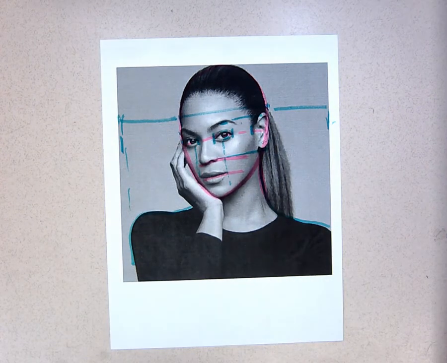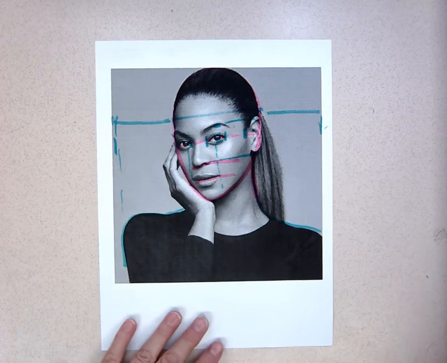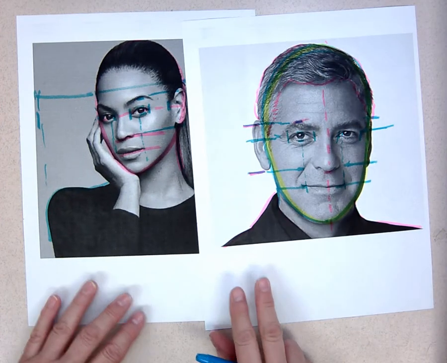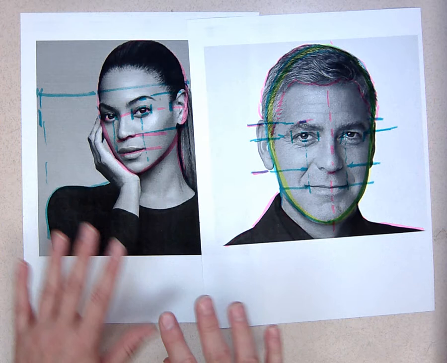So if you get really comfortable with facial proportions, then it becomes easier to make the person look in the realm of human.